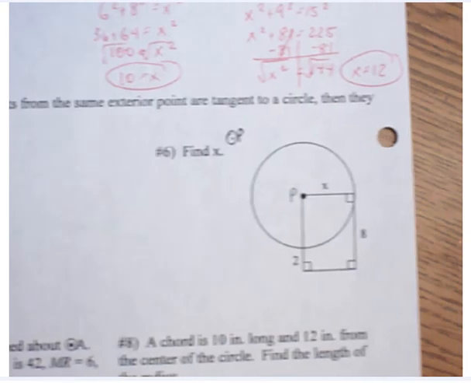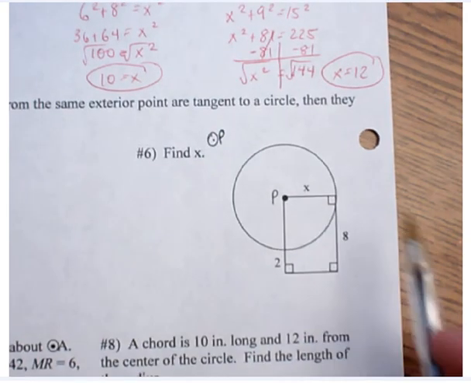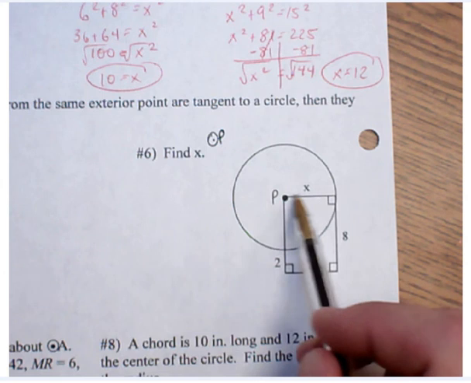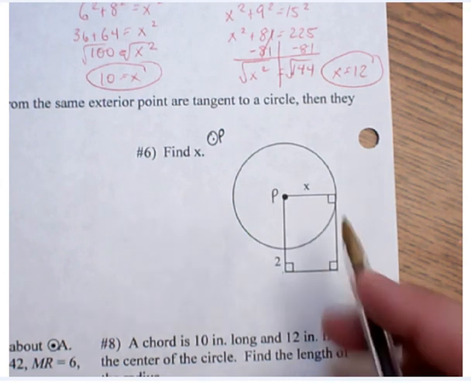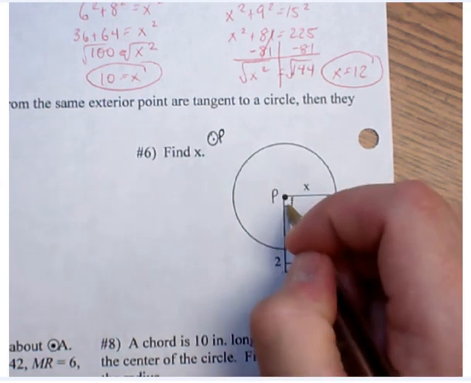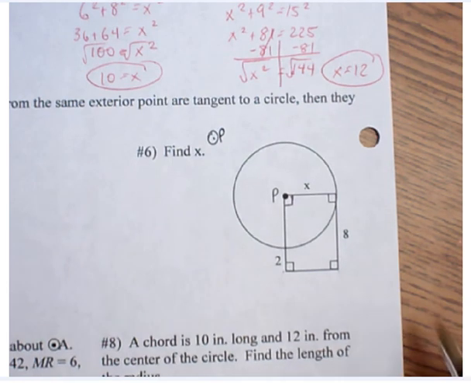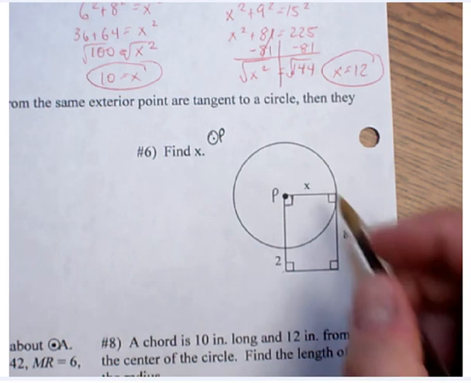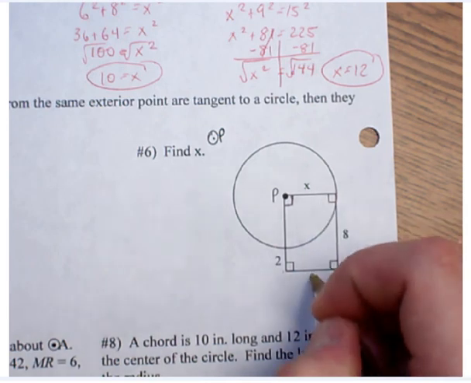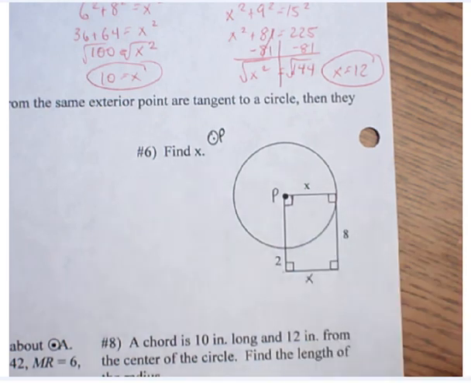So let's look at example number 6. It says find x, circle with the center at P. Now, this is a quadrilateral here. You have 3 right angles, which means this is also 90 because they have to add up to 360. That's a rectangle. And in a rectangle, you know the opposite sides are congruent. So this is also x.